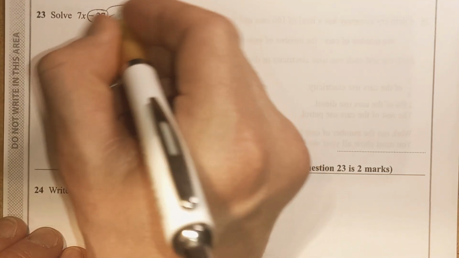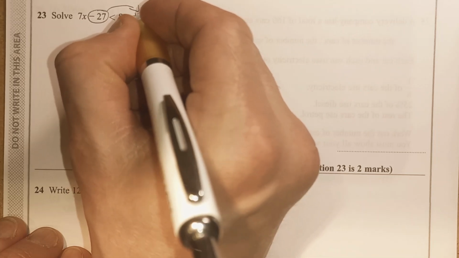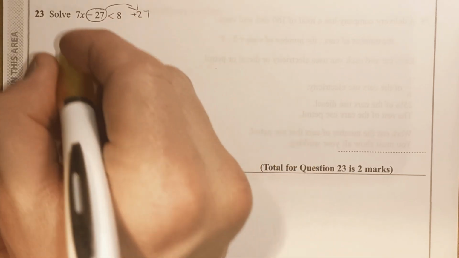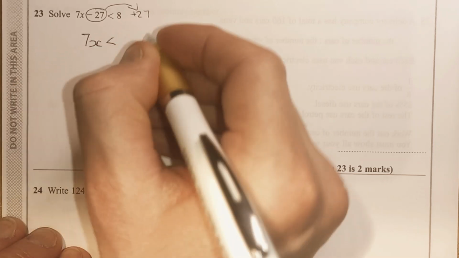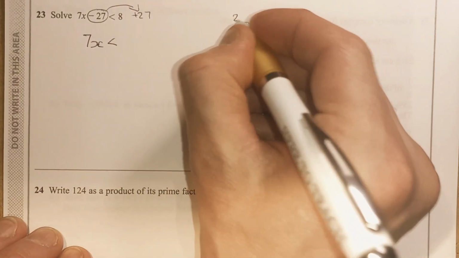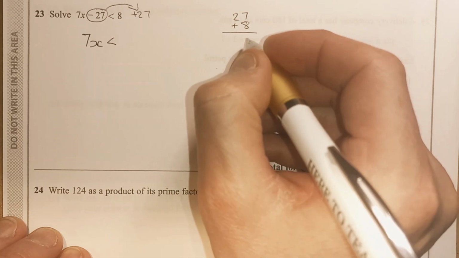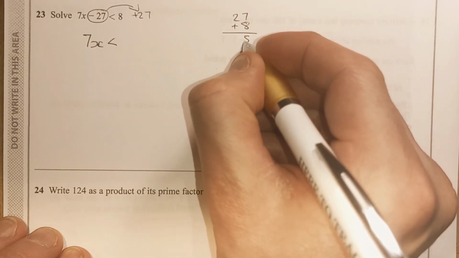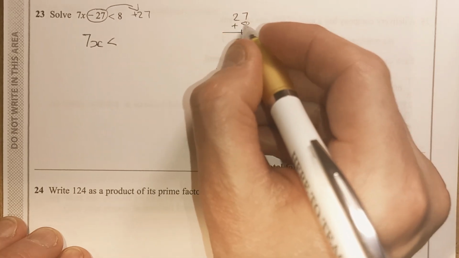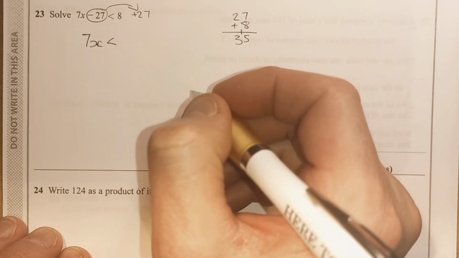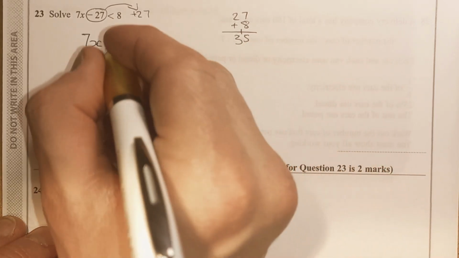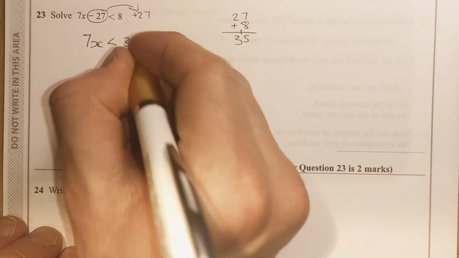By moving it to the other side, it changes the sign and becomes a plus 27. So we're just left with the 7x here, and we've now got 8 plus 27, which is 35. So we've got 7x is less than 35.